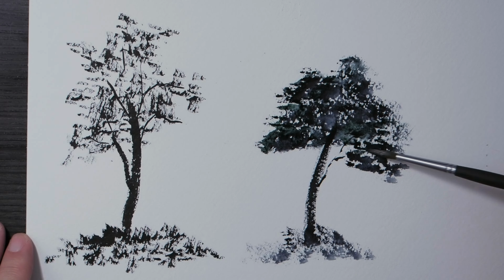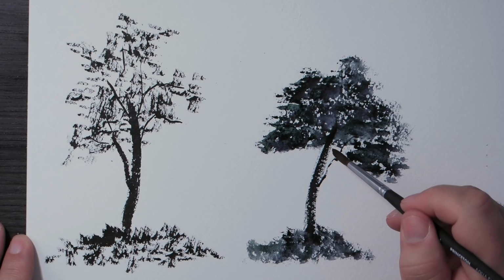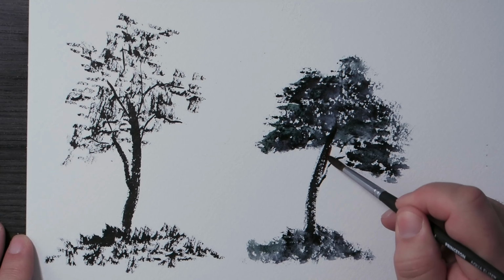You'll see some parts are a little bit more watered out, so they're a little bit lighter, and some parts are a little bit darker. I don't know why I always say watered out instead of diluted. That's just what I say.